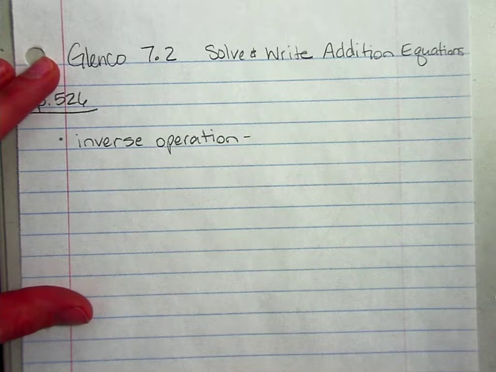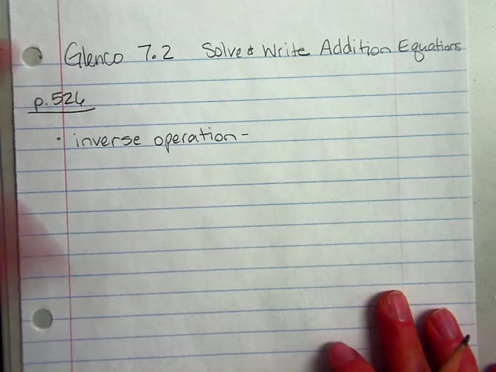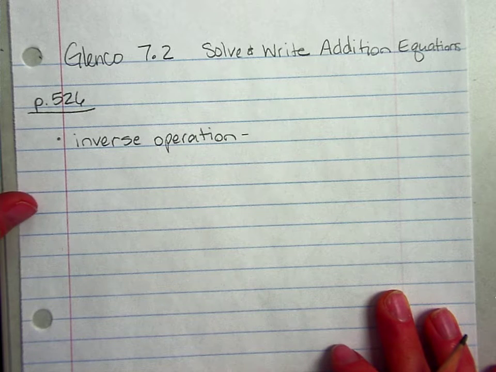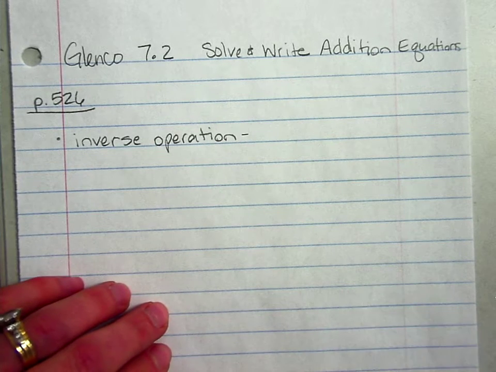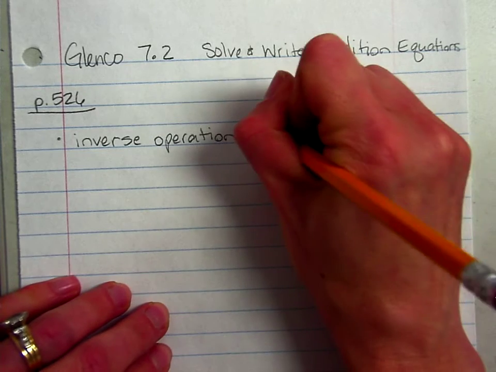You might not have known the actual term for doing this, but you've been doing this before. An inverse operation is a way to undo another operation.